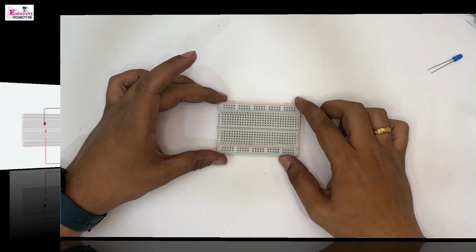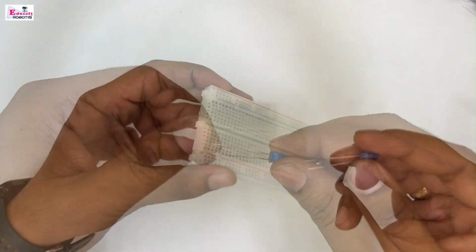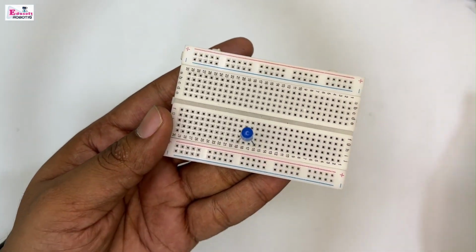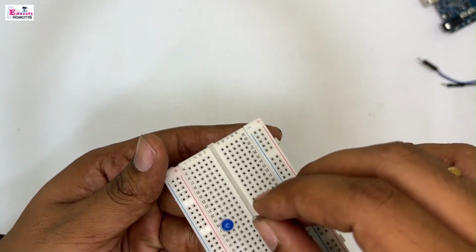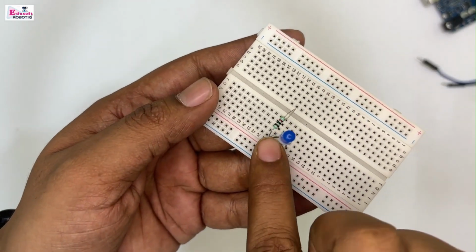So, let's start building. Step 1. Take an LED and insert it on the breadboard. Step 2. Place a resistor on the breadboard. Connect one end of the resistor to the longer leg of the LED, anode.